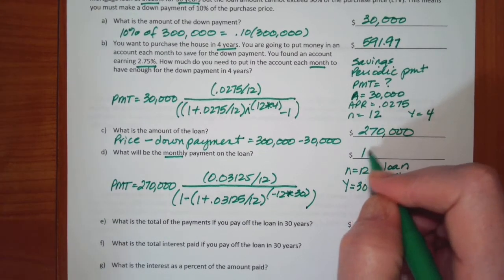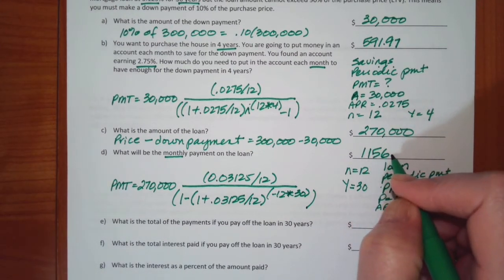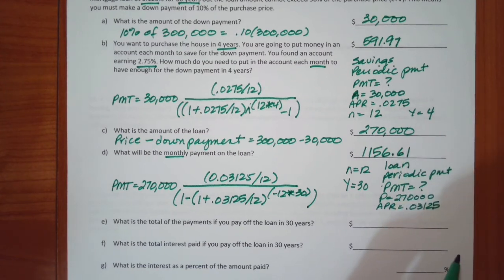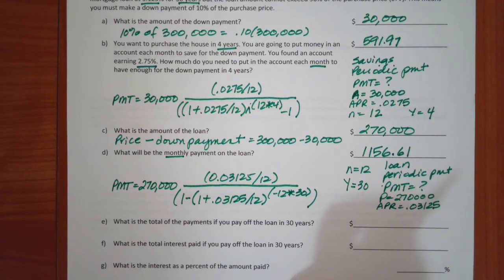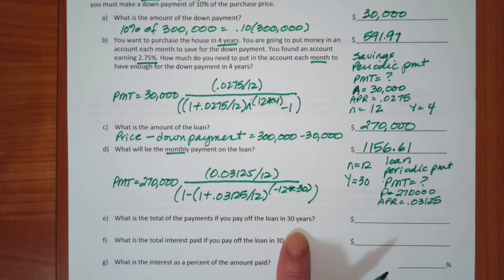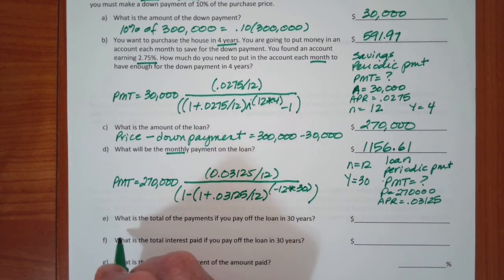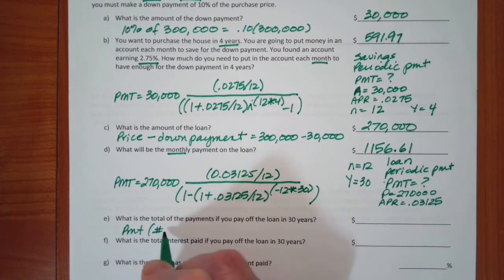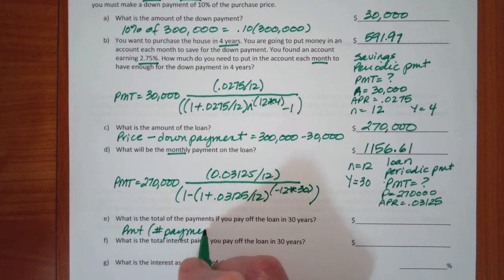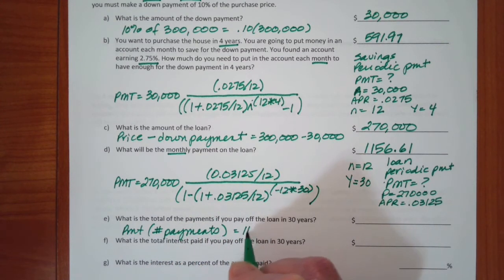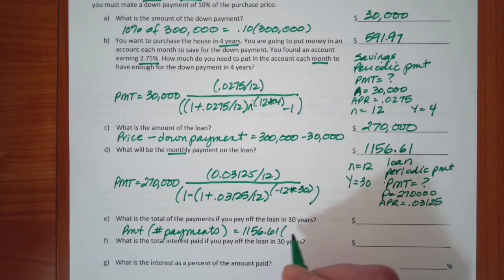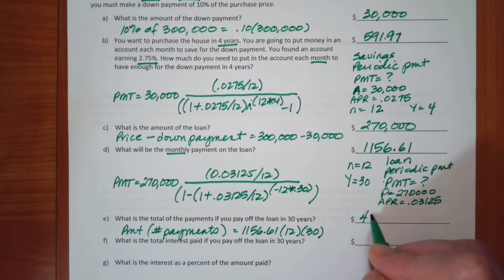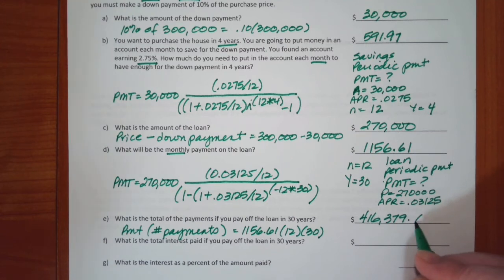And you get that the payment is $1,156.61. Okay, so what is the total of the payments if you pay it off in 30 years? So that is going to be the payment times the number of payments, which is 1156.61, 12 payments a year for 30 years, and that's going to be $416,379.60.